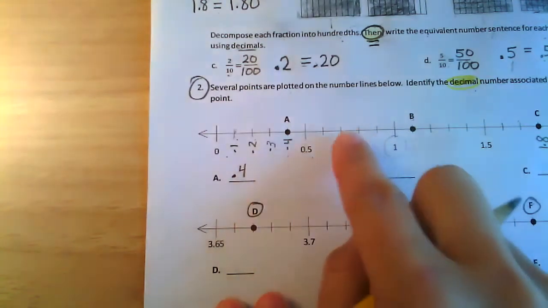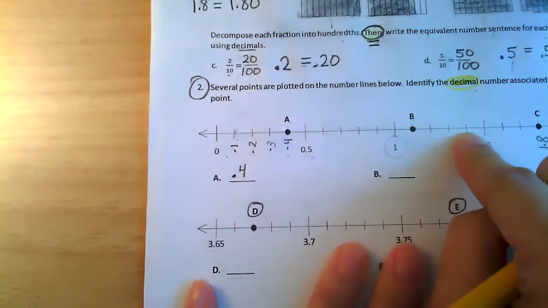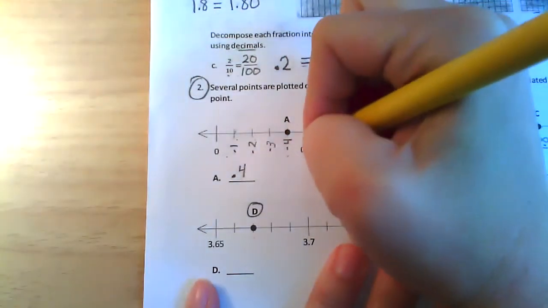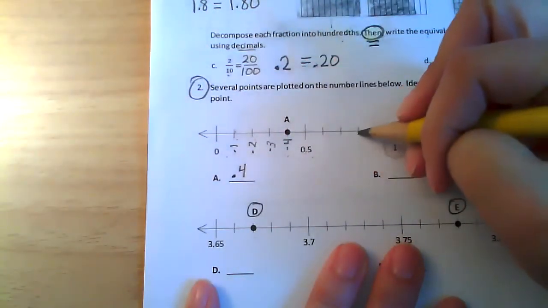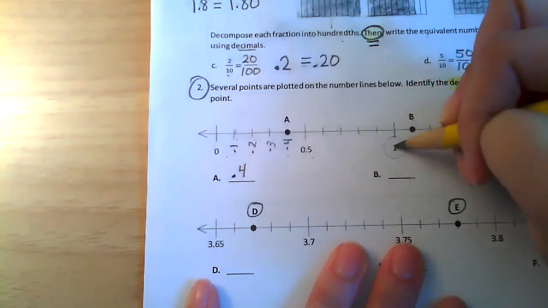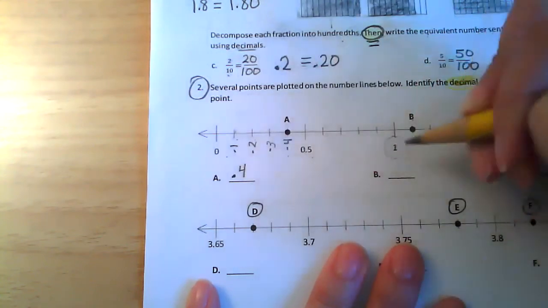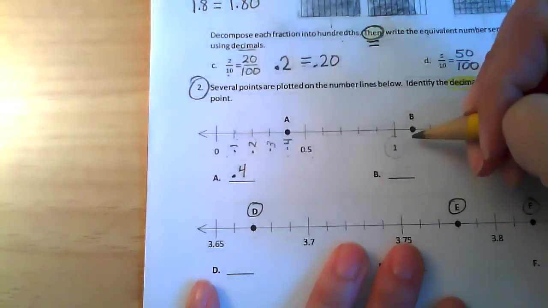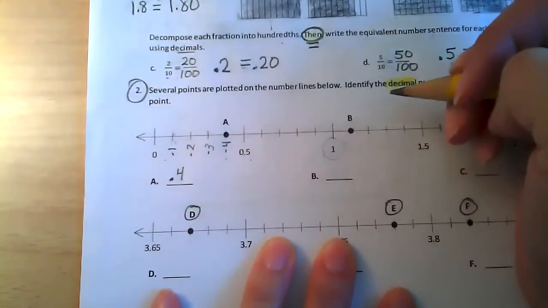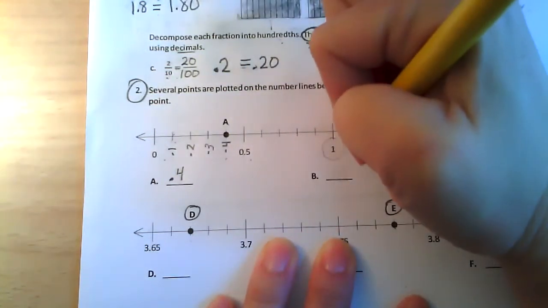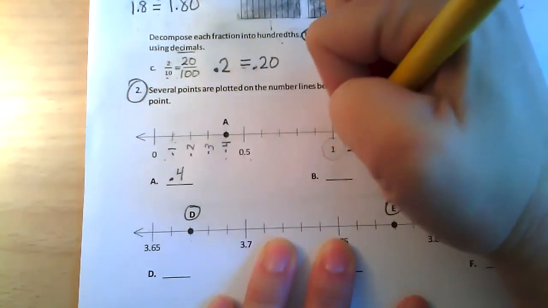Okay? I can keep writing each one of these. 6/10, 7/10, 8/10, 9/10, 10/10 equals 1 whole. So that's why they wrote 1 here. From here on, I'm going to have 1 and, right? So point B is 1 and 1/10.